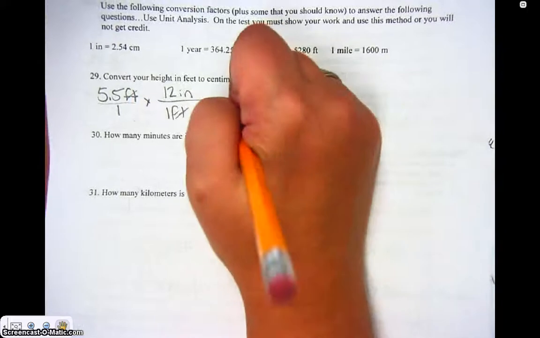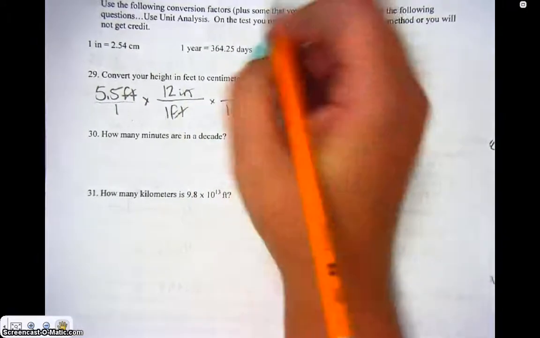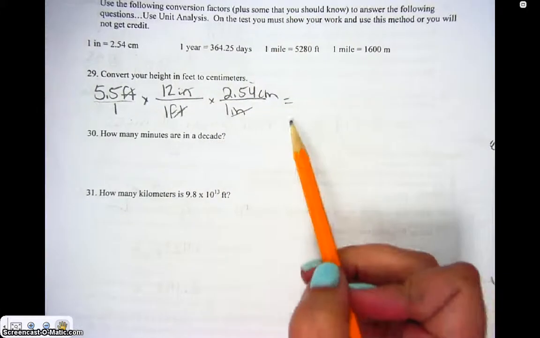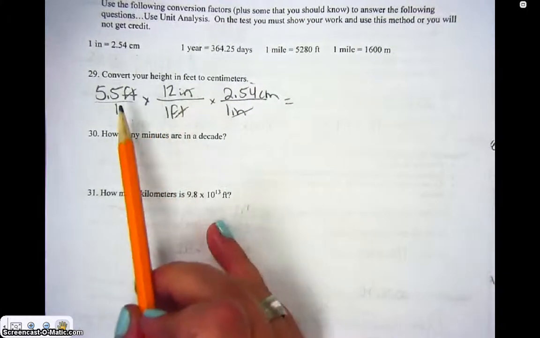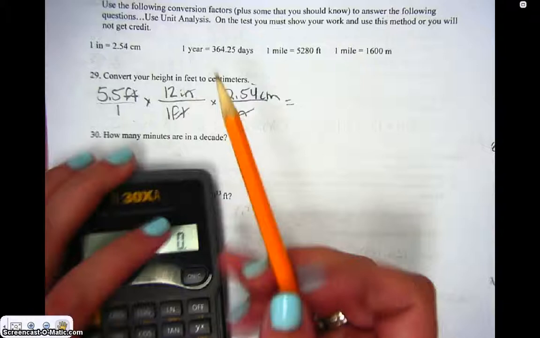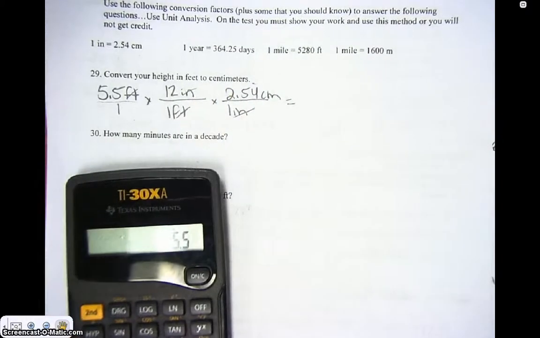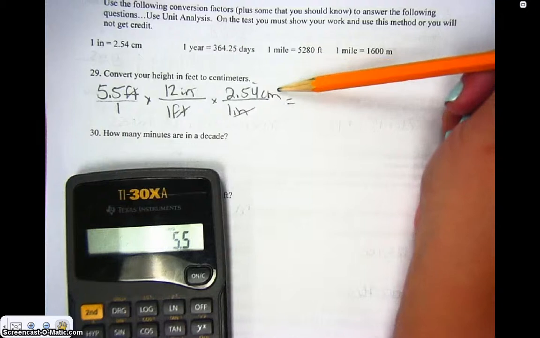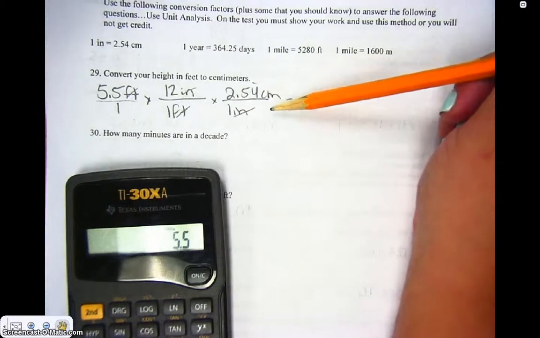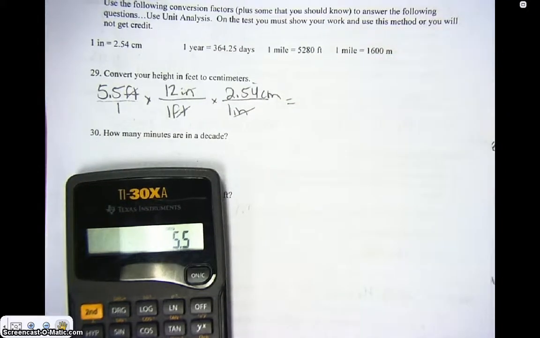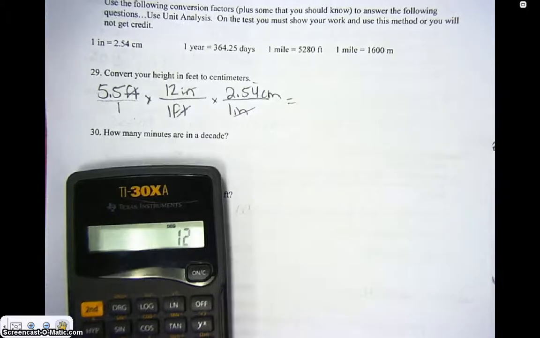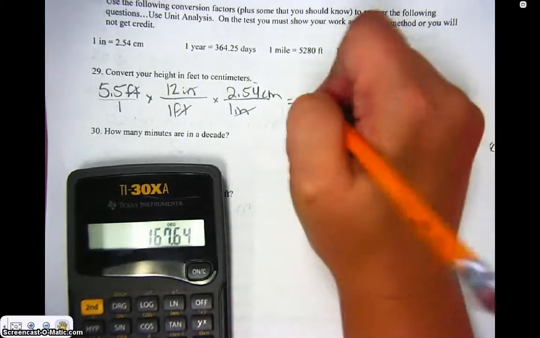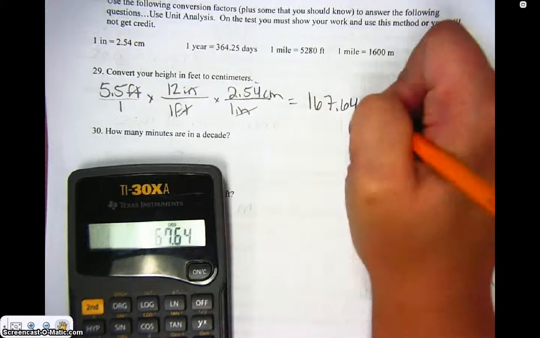So 1 inch would go on the bottom so that my inch is canceled, and 2.54 centimeters would go on the top. So in order to plug it into my calculator, I always start by punching in the number I'm given at the beginning, so 5.5, and then work my way from left to right and multiply by the number if it's on the top, divide if it's on the bottom, and then ignore if it's 1. So I'm just going to take 5.5 and multiply it by 12, and then multiply by 2.54, and I get 167.64 centimeters.